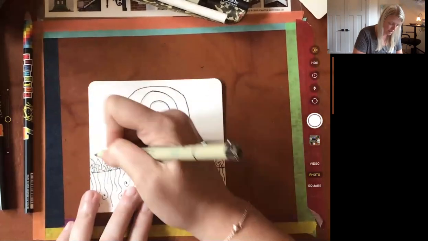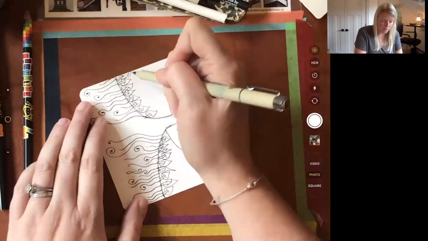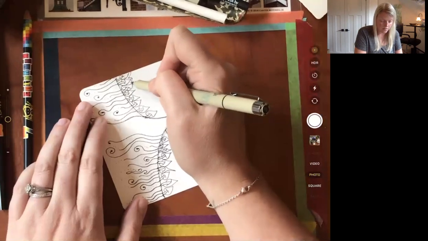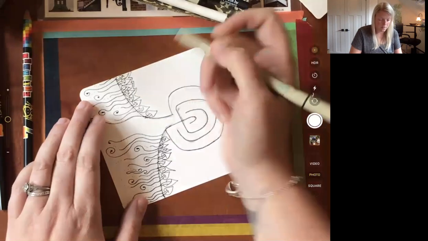What I might suggest is that we just aura around the leaf shape if you wish. You don't have to.